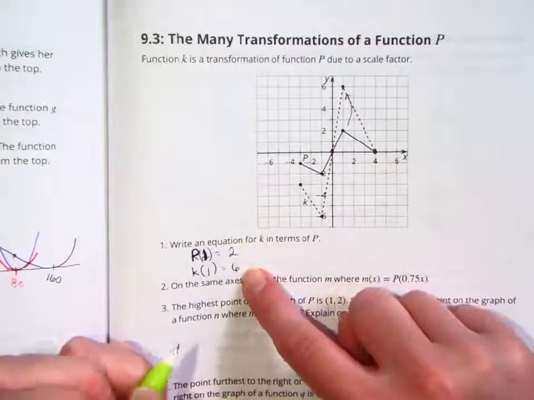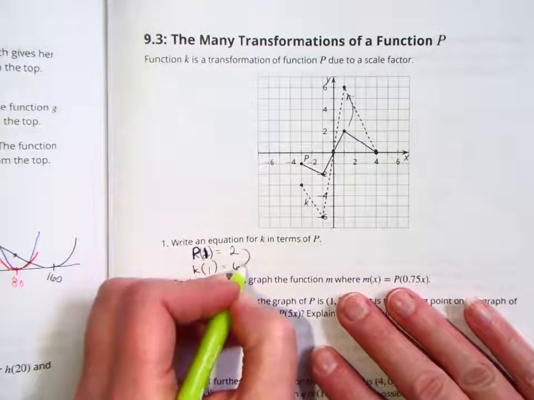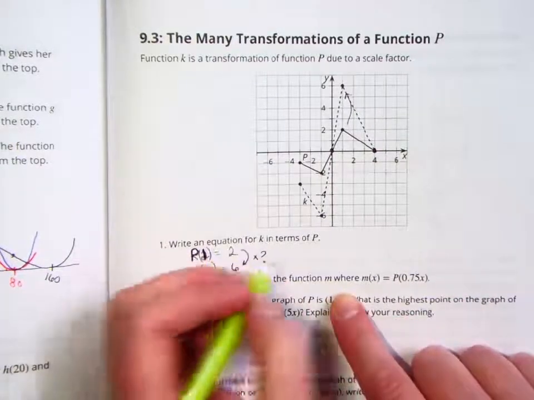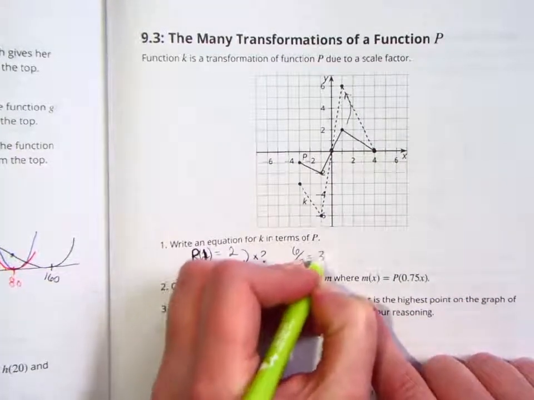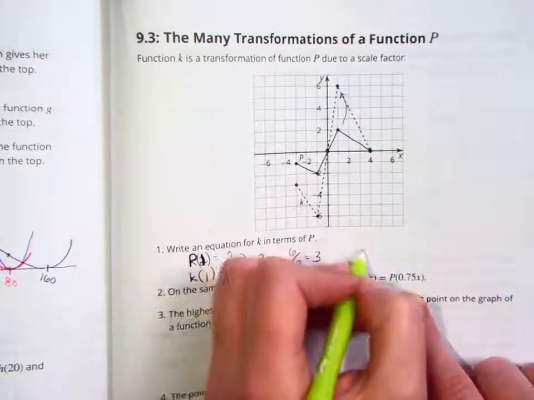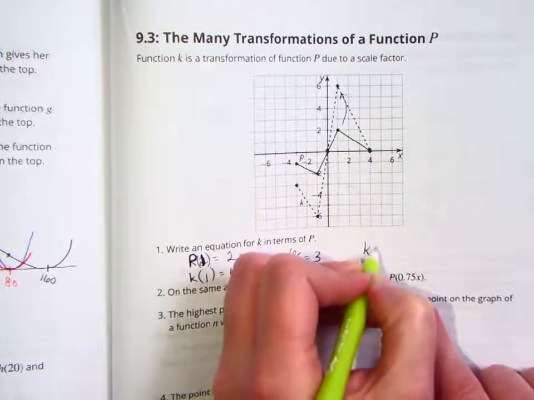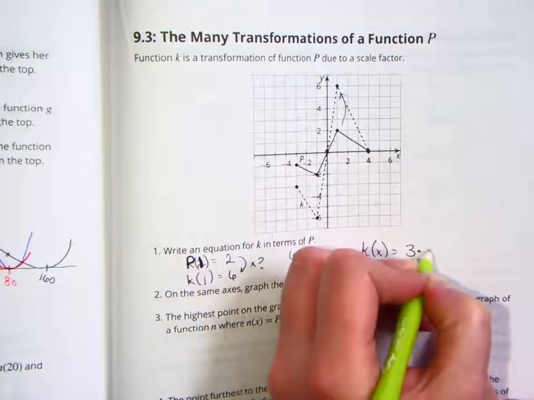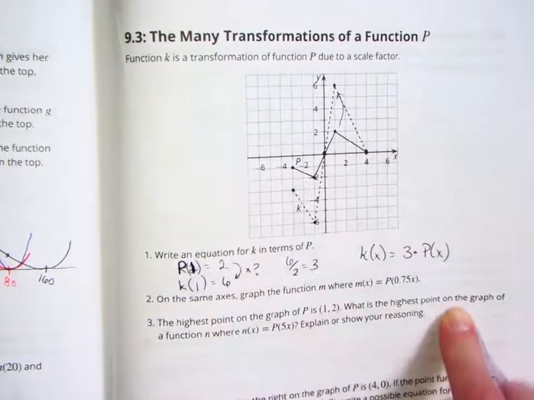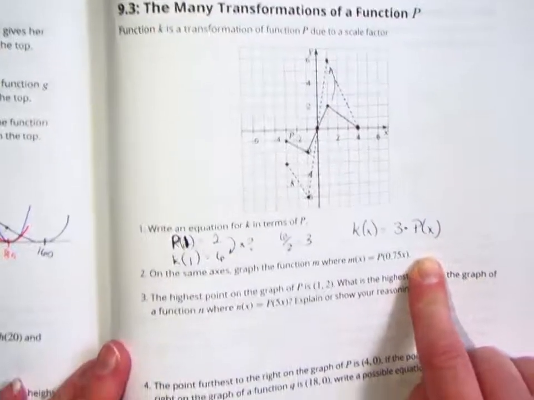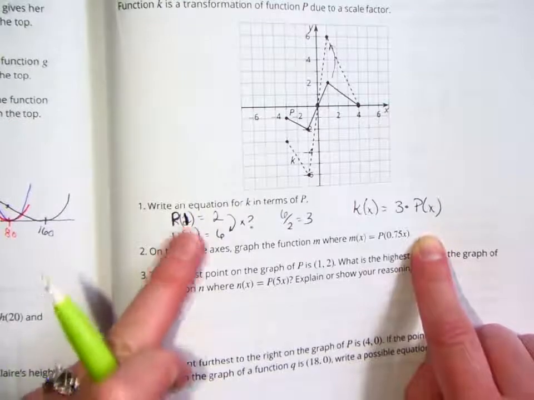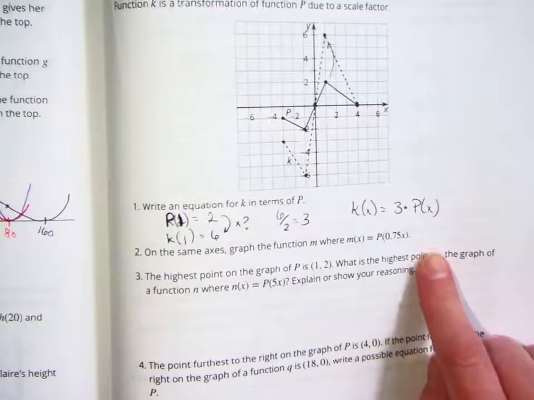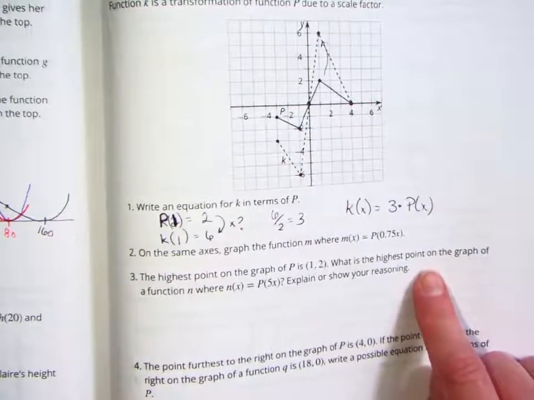So I need a multiplier that takes those outputs. What do I need to multiply 2 by to get to 6? That multiplier is 3. So we're thinking about k of x being 3 times taller than p of x. Taking an input-output pair or a coordinate pair like this and looking at what changes for our outputs tells us it goes 3 times taller.